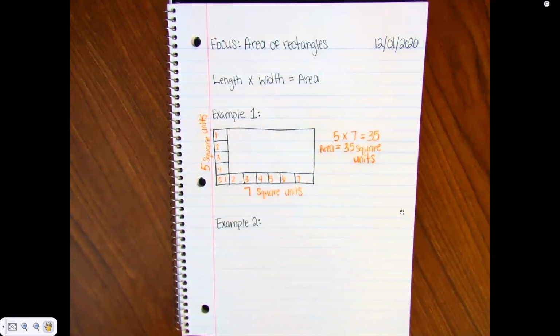So our next question says, Farmer Joe has planted the lettuce section. He made a beautiful wooden border around the lettuce. The length was 6 feet and the width was 6 feet. How much space does the lettuce section take up?